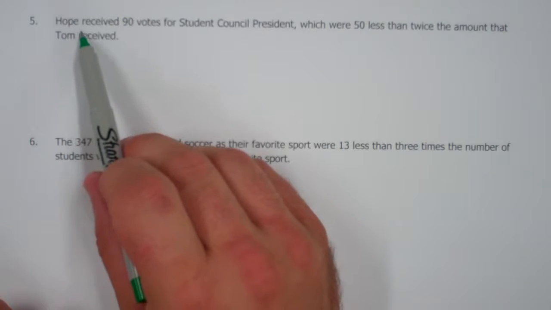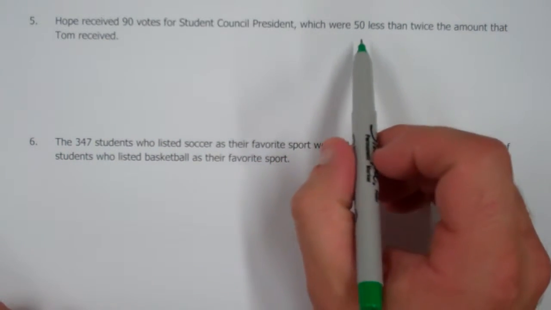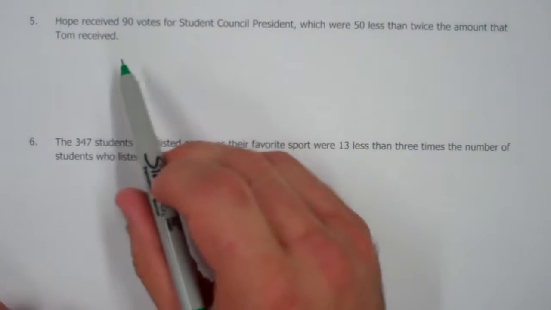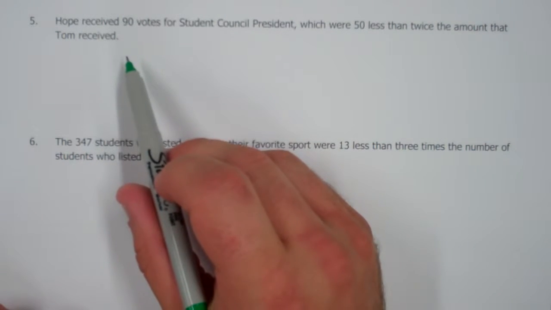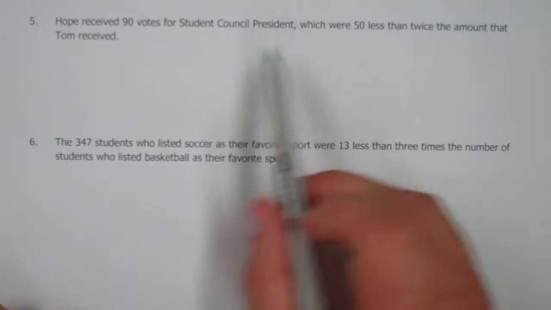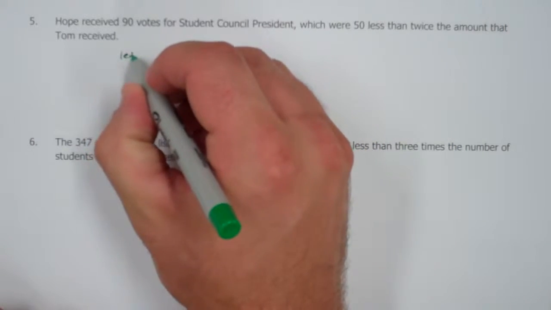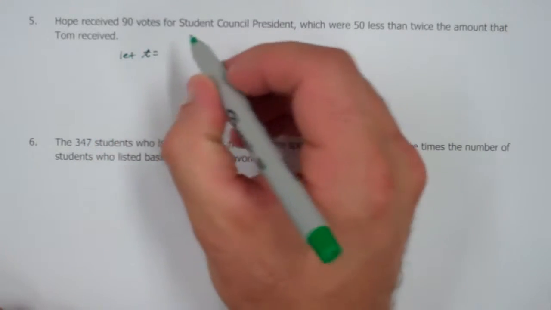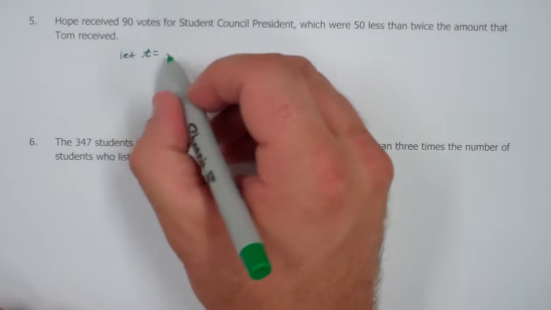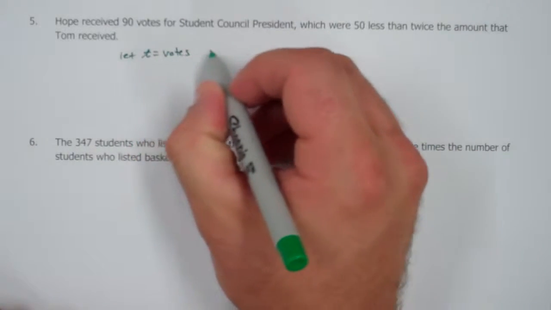In number 5, Hope received 90 votes for student council president, which is 50 less than twice the amount that Tom received. Okay, so we know how much Hope received, but we don't know the amount that Tom received. So let's let T equal the votes for Tom.